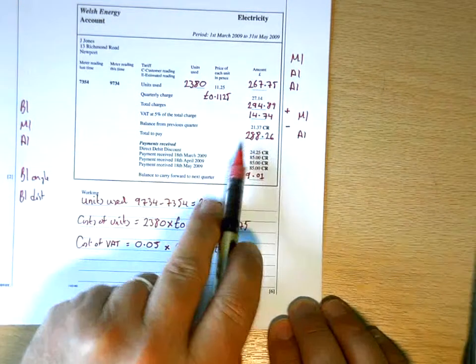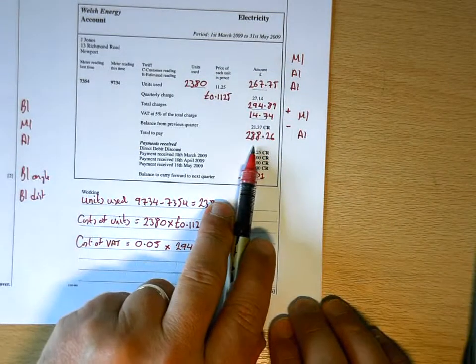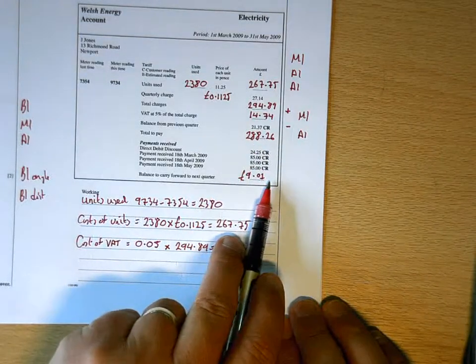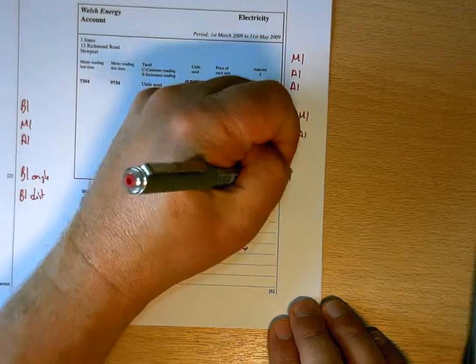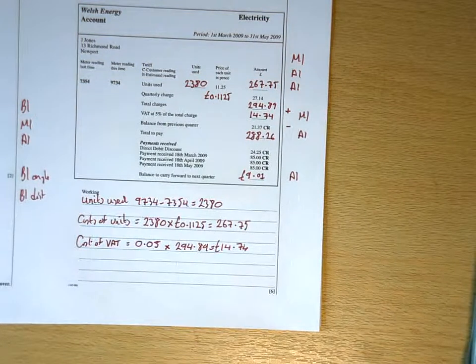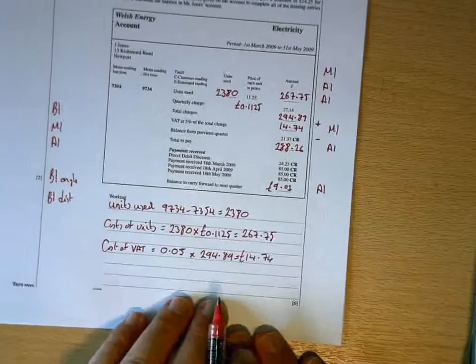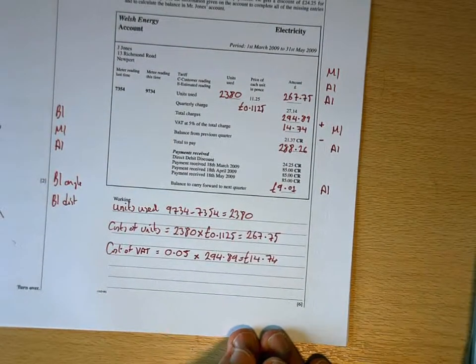So you then got 2 marks for getting down to the £288.26 and a final mark for getting the right balance carried over. So 6 marks for that, total for the page 11.